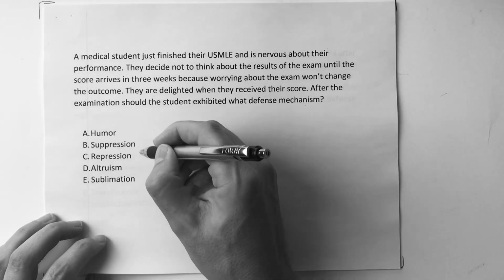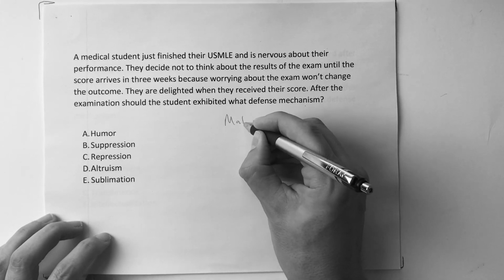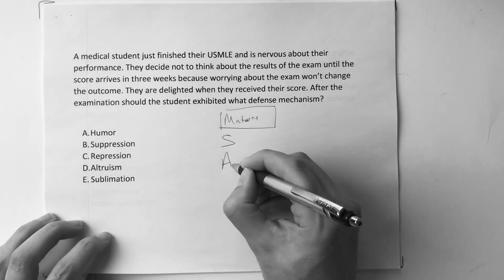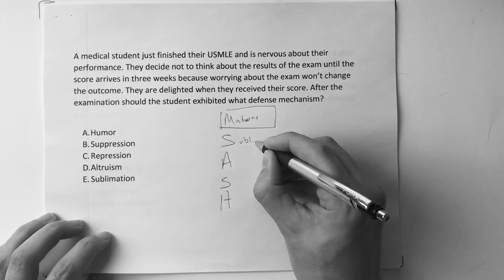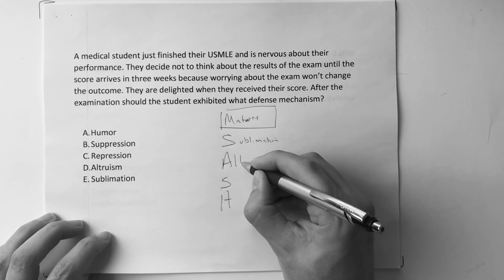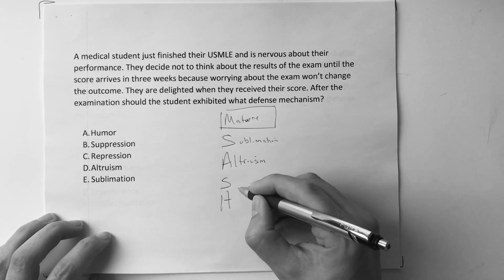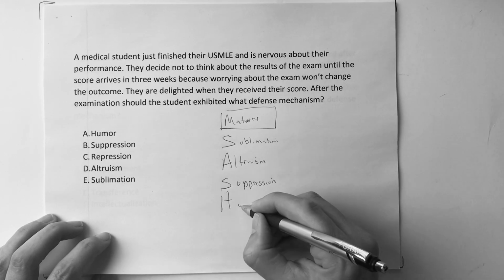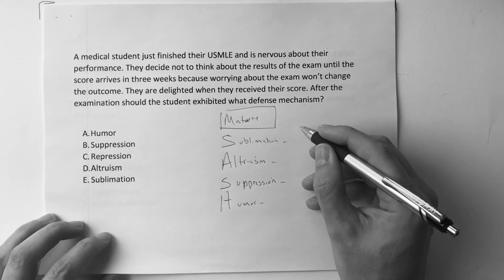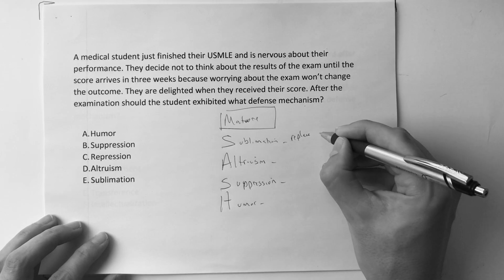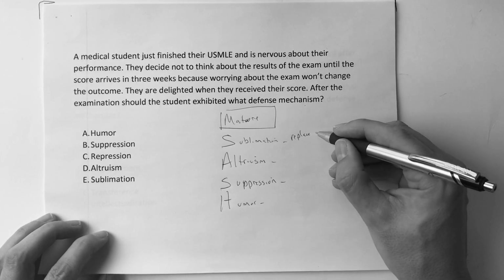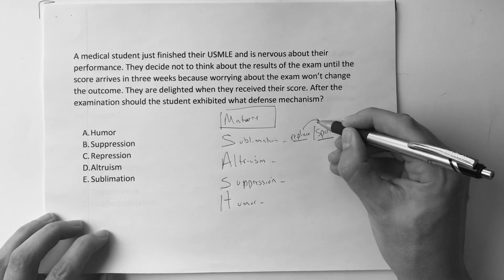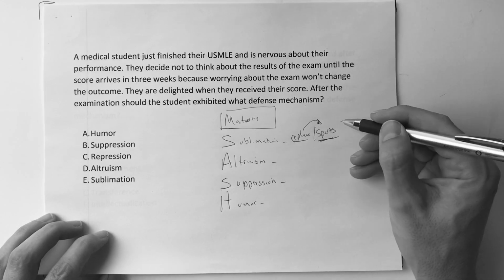So if we look through these, you need to know the mature defense mechanisms, okay? You got to know the mature ones. SASH. It talks about sublimation, altruism, suppression, and humor. Now, sublimation is like you're going to replace it. You're going to do something great. Sports are a good example. Instead of being negative, you're going to turn that into some type of positive reaction and excel in sports or work or anything.